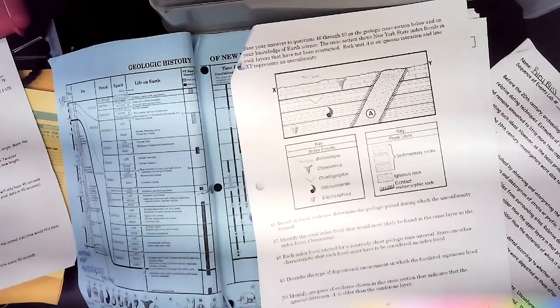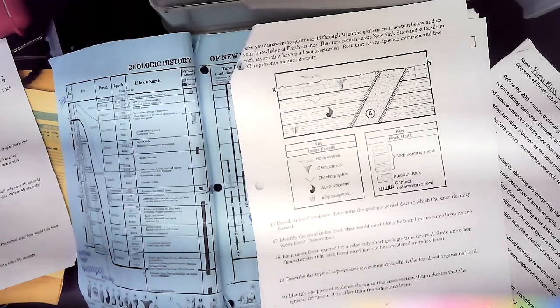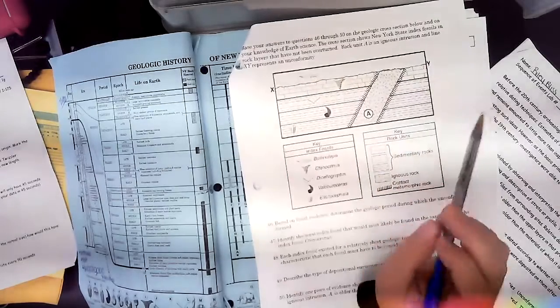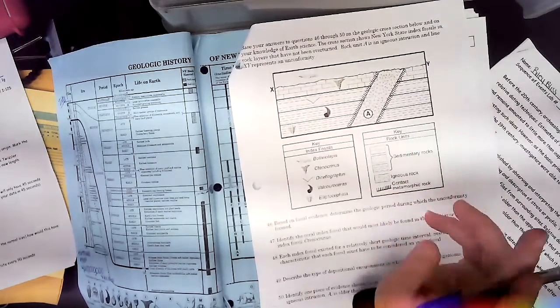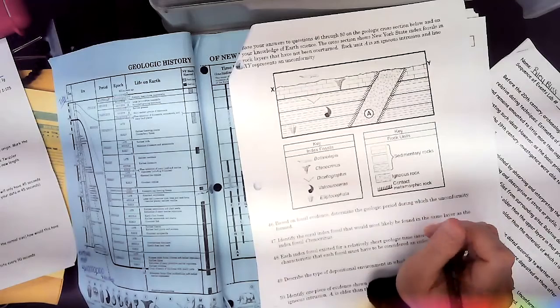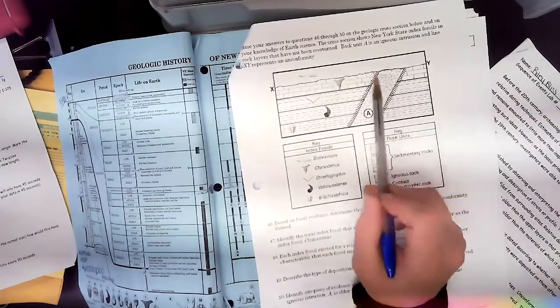All right, so based on the fossil evidence, determine the geological period during which the unconformity formed. Same deal. They want to know how old this is. How can we figure out how old it is? Okay, again, we go back to the timeline.